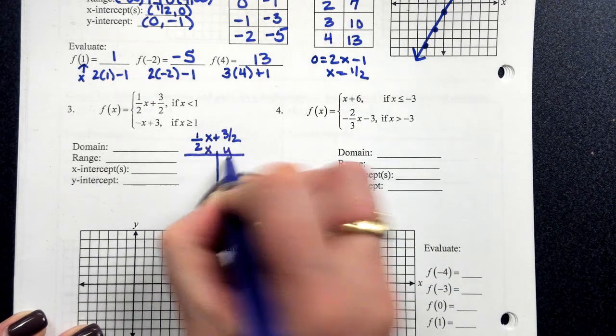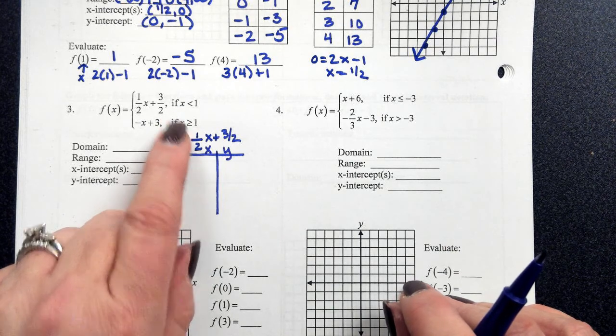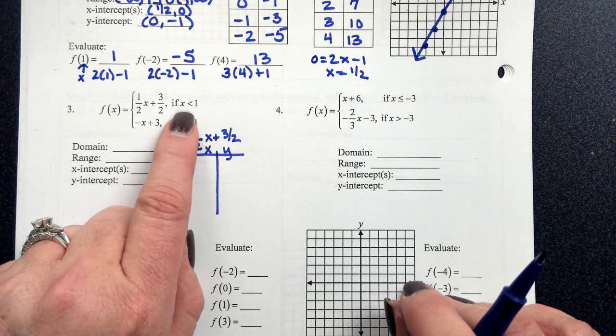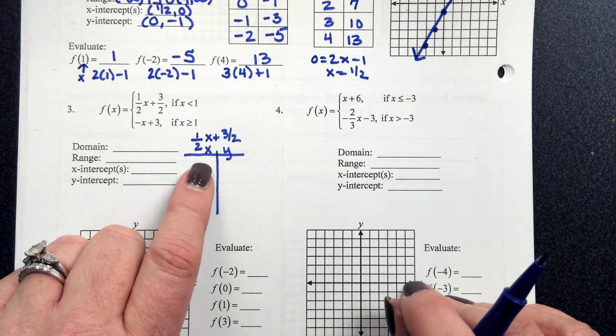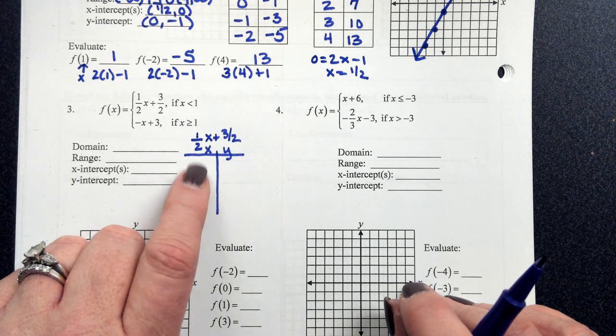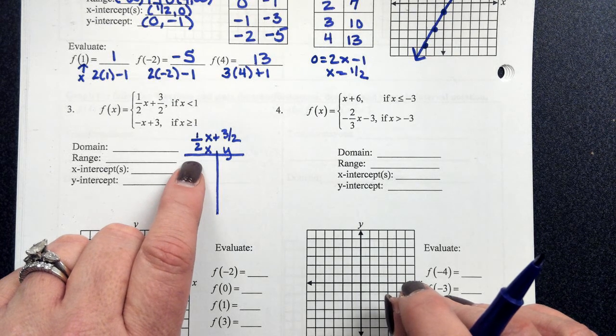So there's my x and y table for the first equation. What x value am I going to start my table at with this? I'm going to always start with the domain restriction, wherever that domain restriction is. So what x value am I going to start my table at for this first equation? What's the first x value going to be? 1 or 0? 1.